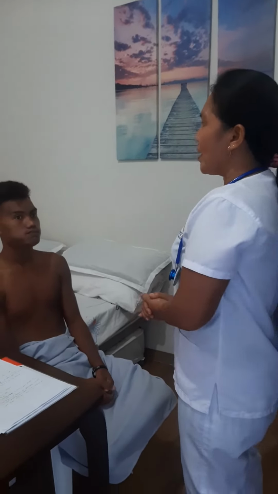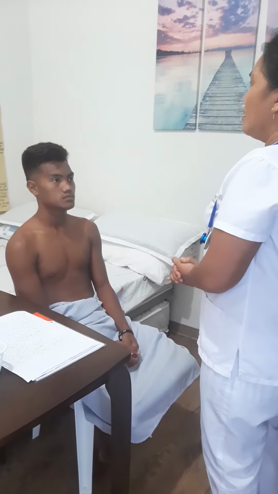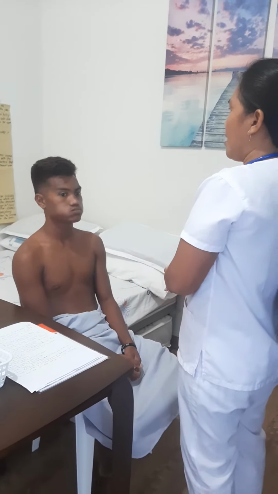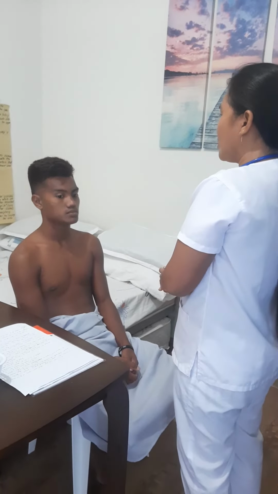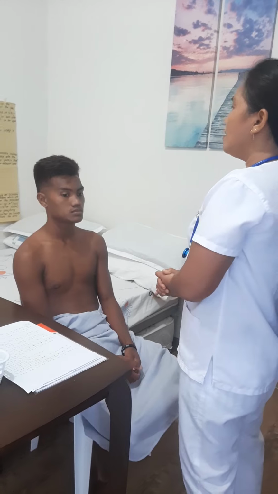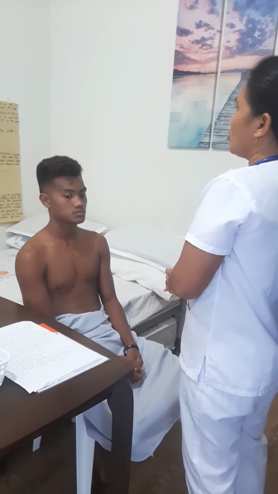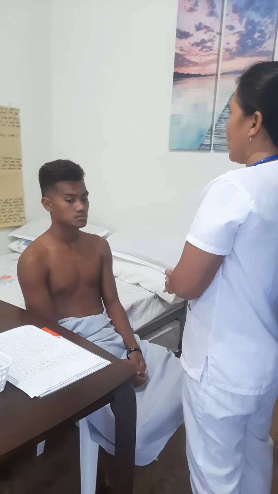Next, assessing the patient's anterior thorax, start with the bones and muscles. Normally, it should be symmetrical, with no accessory muscle use, retractions or bulges. The patient should not show signs of respiratory difficulty such as cyanosis or nostril flaring.